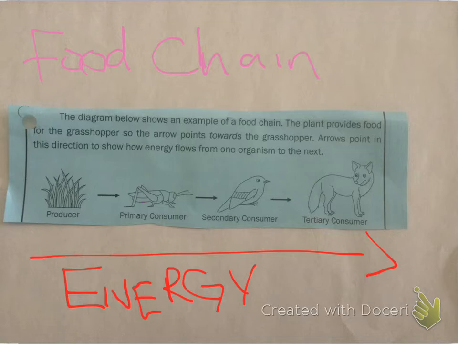The number one reason why people get questions wrong on a test or a quiz based on food chains is because they put the arrows in the wrong direction. Now, this food chain will not last forever. We typically don't have more than a tertiary or quaternary consumer, because eventually you will see that there's not enough energy left to support this particular food chain.